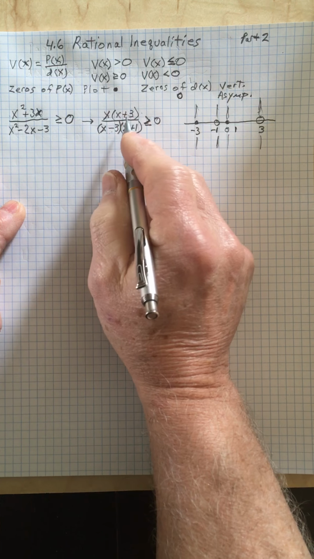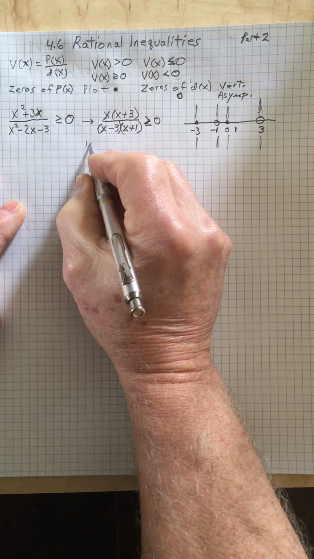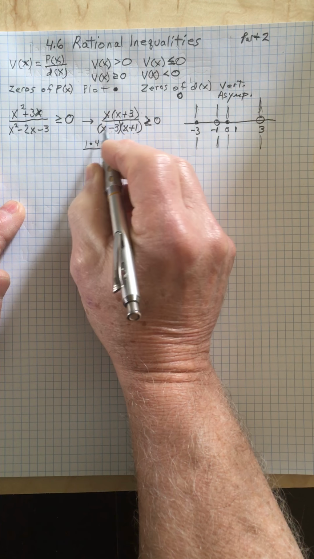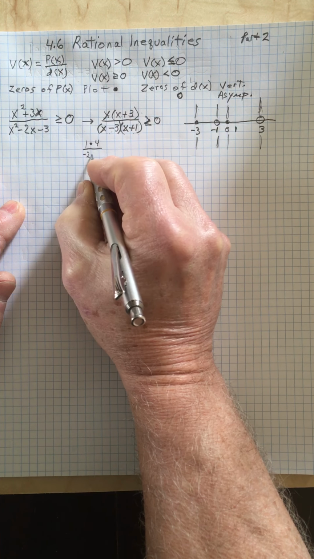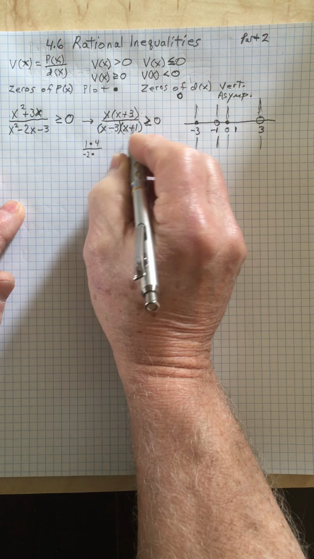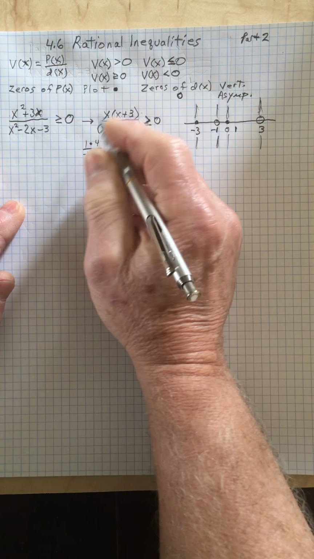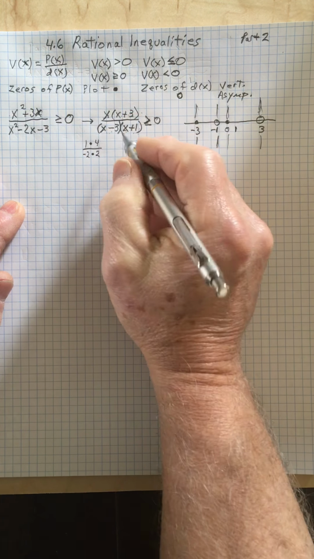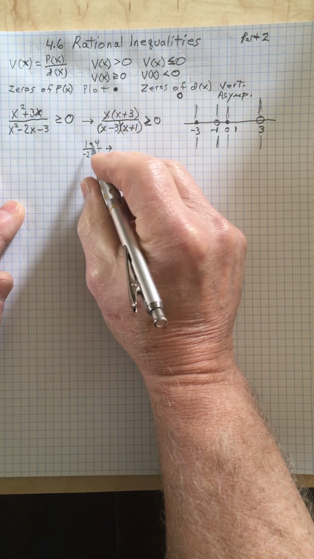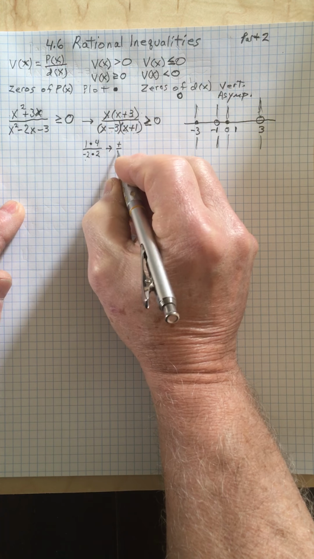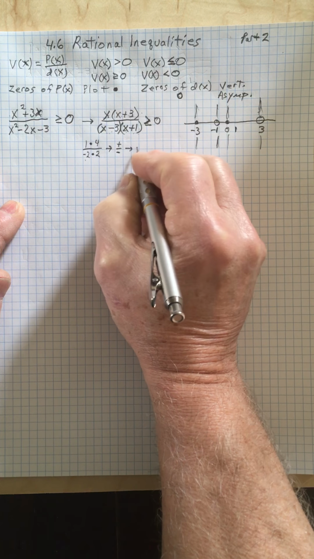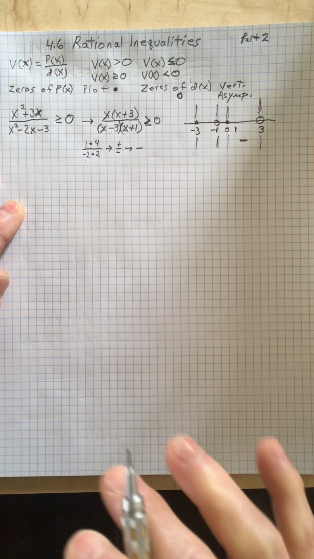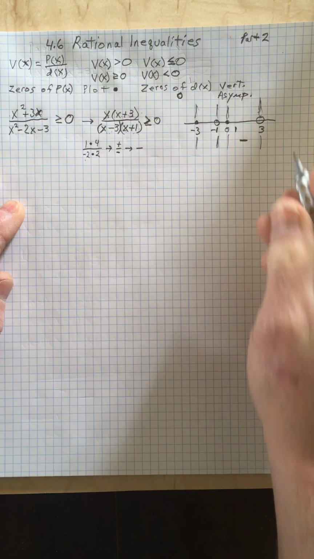So if I plug 1 in here, I get 1 times 4, 3 plus 1, over 1 minus 3, that's minus 2, times 1 plus 1 is 2. I don't care again what the number is, the solution. I just want to know, is this positive or negative? Well, this is going to be a positive over a negative, but that turns out to be a negative. So in this range, we're below the x-axis, or less than 0.